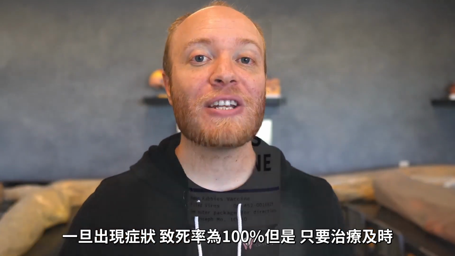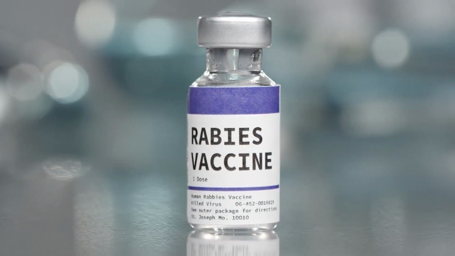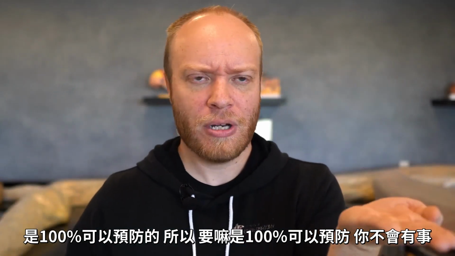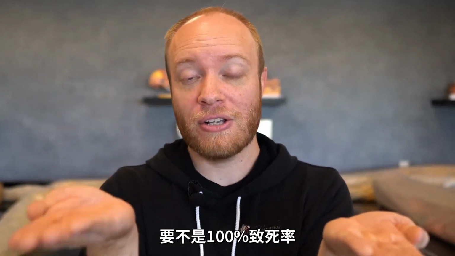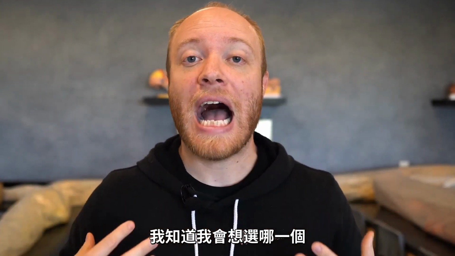However, if you get treated in time, and that's typically within 10 days of being bit by an infected animal, it's a 100% preventable disease. So it's either 100% preventable, you're going to be fine, or 100% fatal and you're going to die. I feel like I understand which option I would personally like.